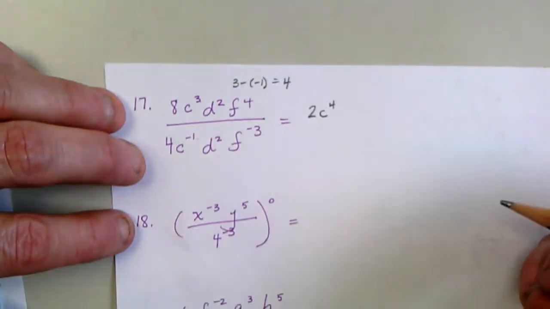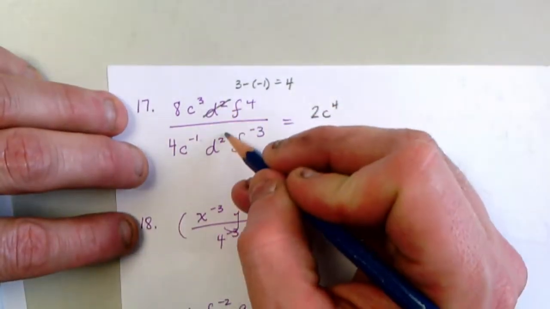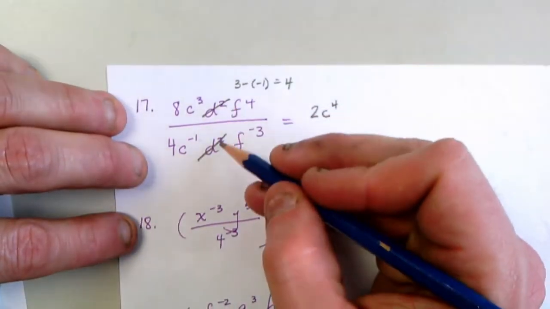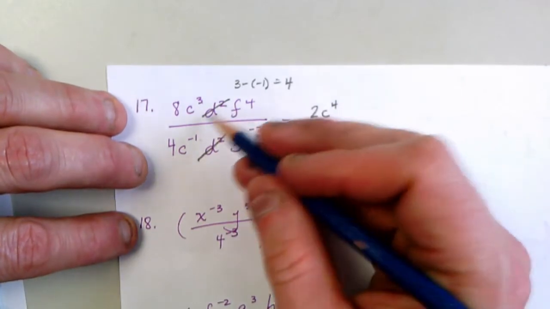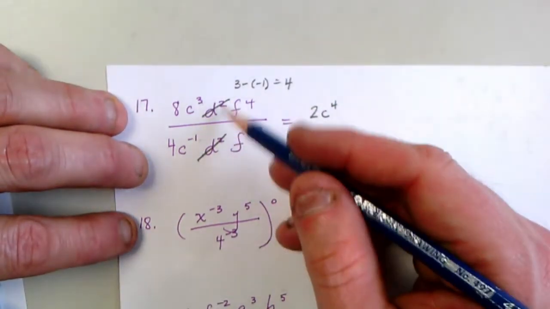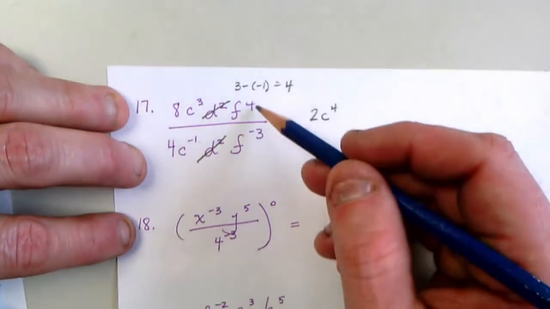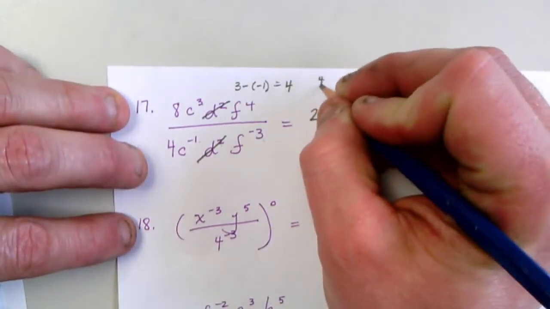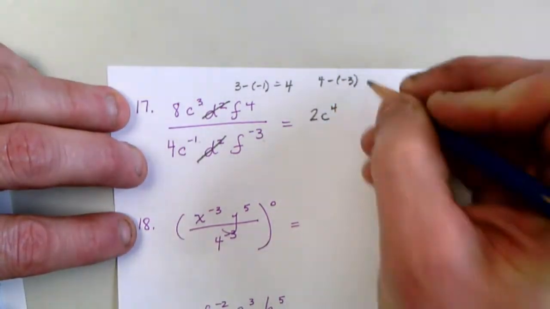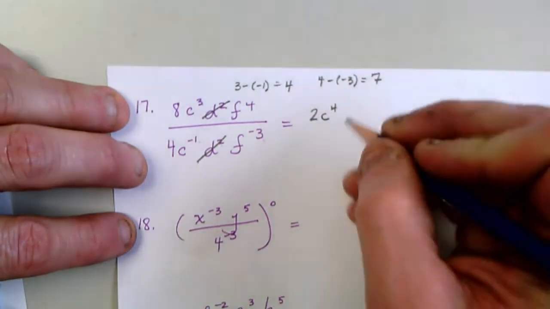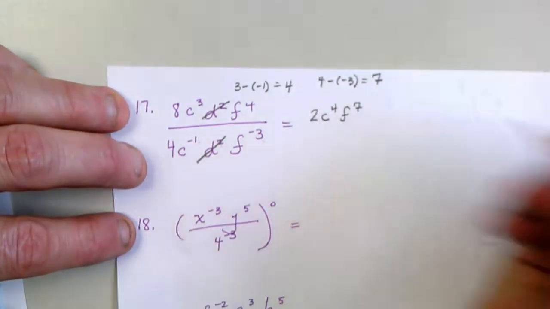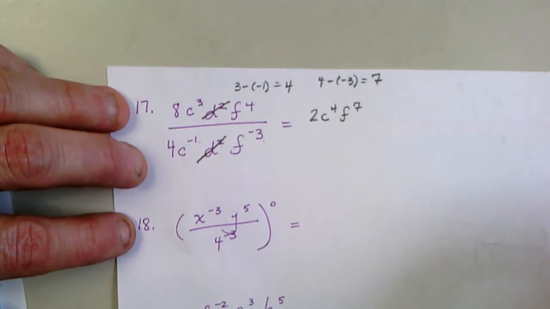d squared divided by d squared, they are just going to cancel each other out. If I take 2 minus 2, remember that's 0, so d to the 0 is just 1. Again, they just cancel each other out. For the f's, if I take 4 minus negative 3, that's going to be 4 plus 3, which is 7. So in this case, 2c to the fourth, f to the seventh.